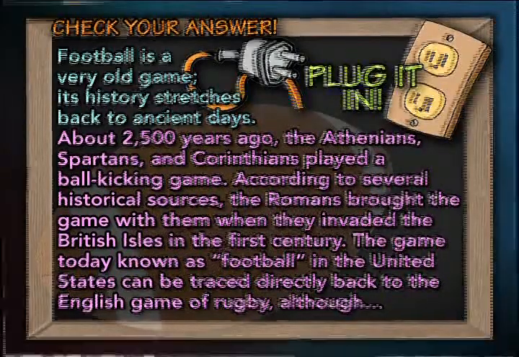Let's try it again. Pause the program, please, and identify whether the topic sentence in the following paragraph is stated or implied. Then come back.